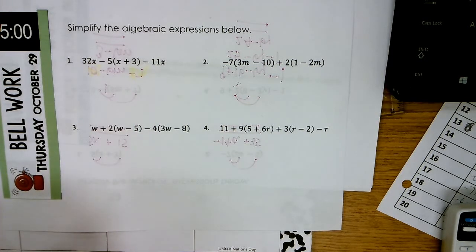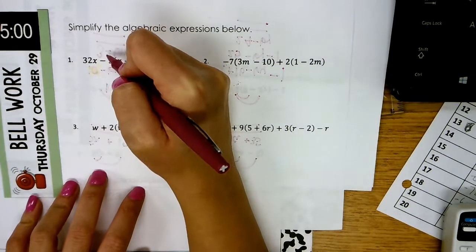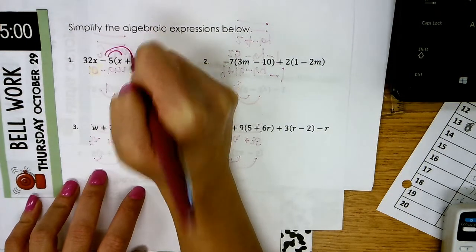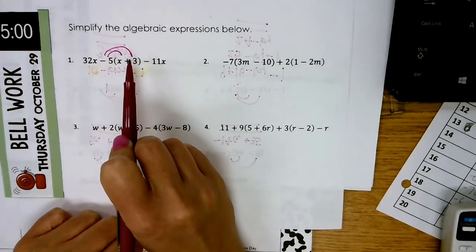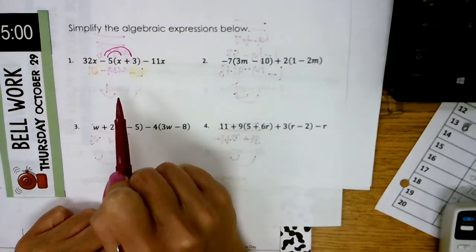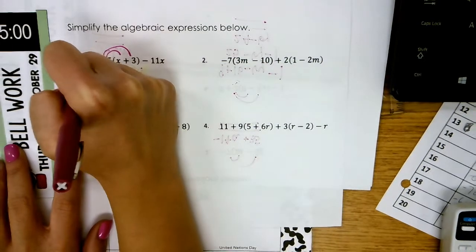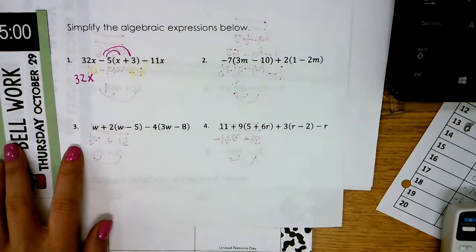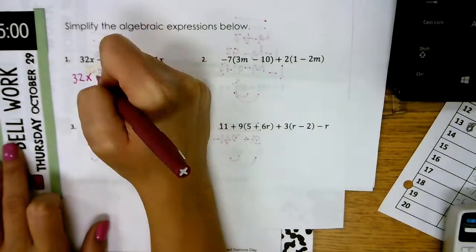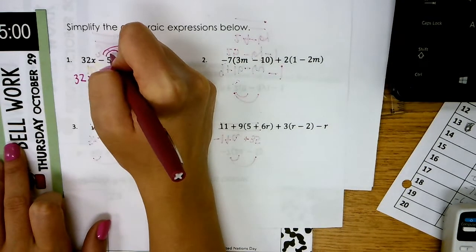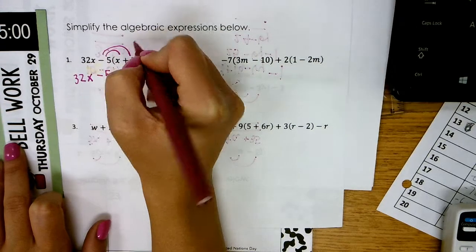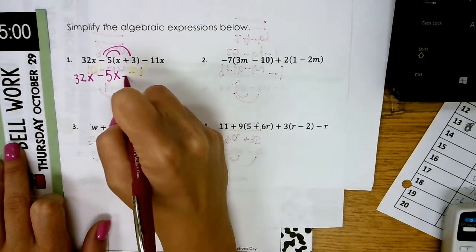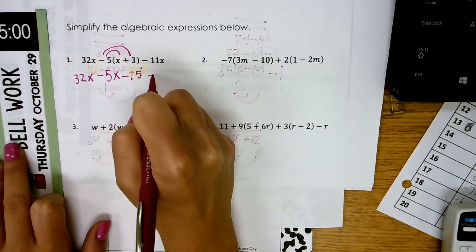So the first thing we need to do is take this negative 5 and distribute it, or multiply it through the parentheses. So we're going to take the negative 5 and multiply it by each term inside the parentheses. So we're going to have 32x, because we're just going to bring that down because we're not touching it yet, minus negative 5 times x is minus 5x, and then negative 5 times 3 is minus 15 minus 11x.